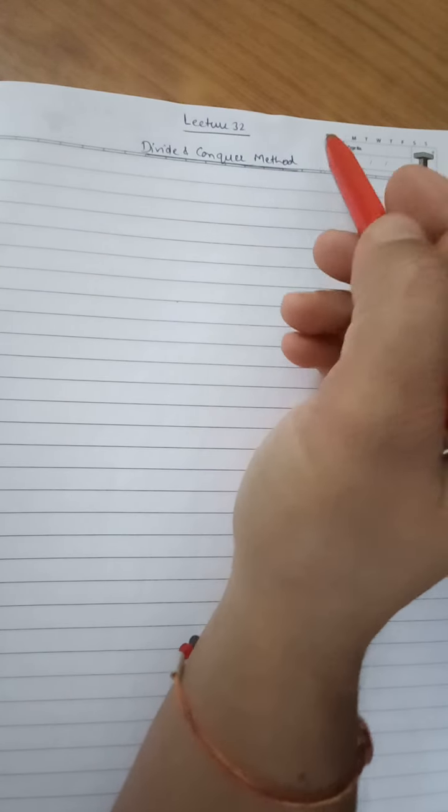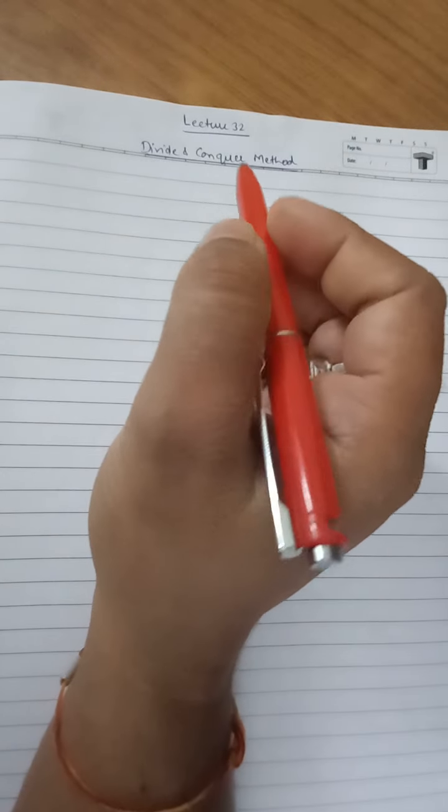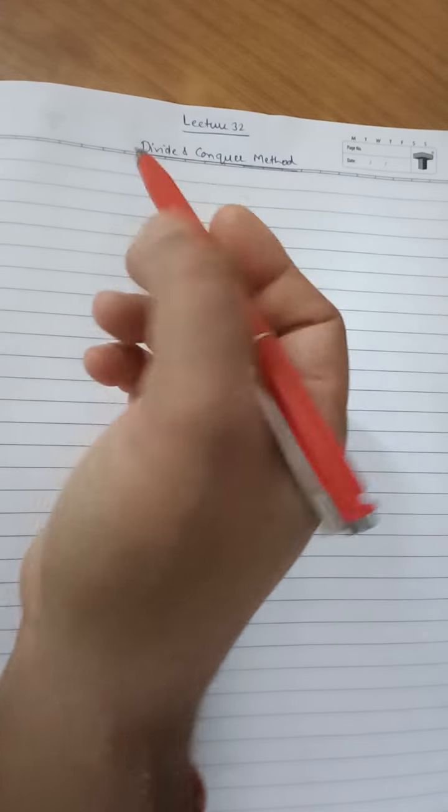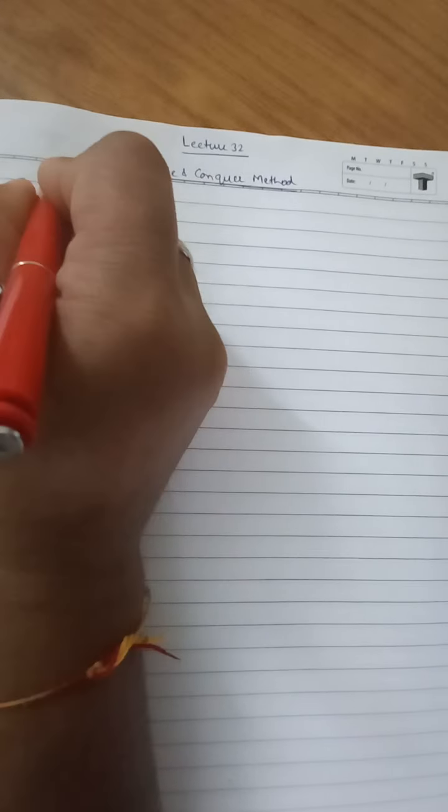Divide and conquer method. What is this and how can we solve any particular problem by this divide and conquer method? There are a few steps.